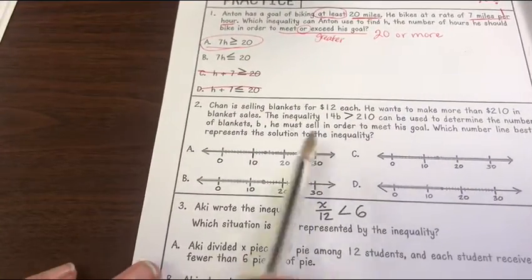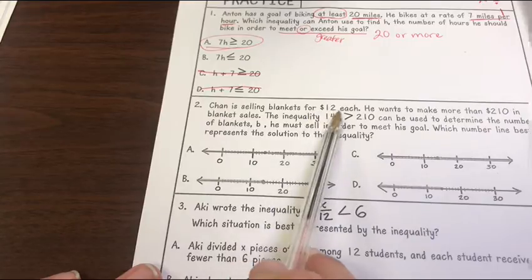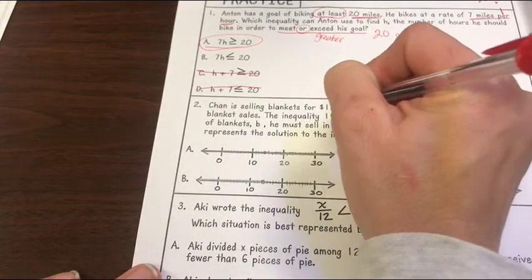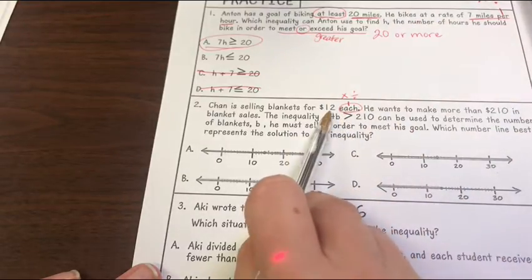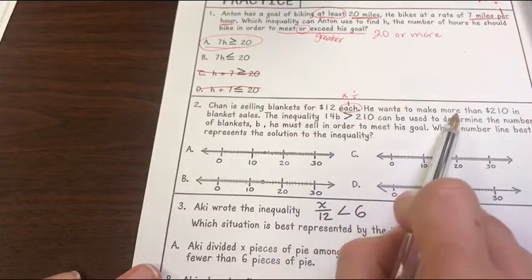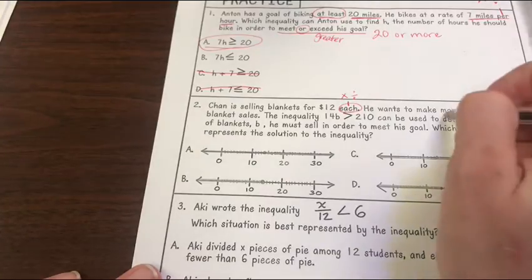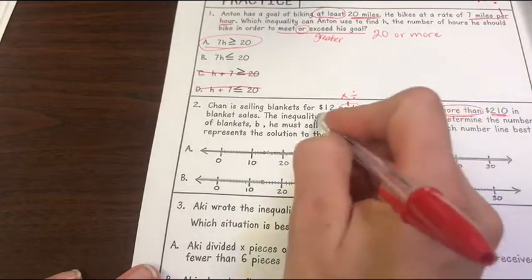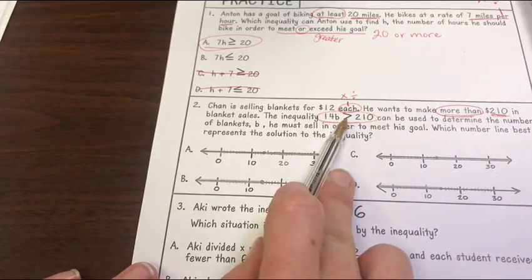All right, so let's look here. We have Chan is selling blankets for $12 each. All right, that's a pretty big word. It means multiply or divide, or it can mean for 1. So for 1 blanket is $12. He wants to make more than $210 in blanket sales. And then they give you the inequality. Okay, more than means greater than.